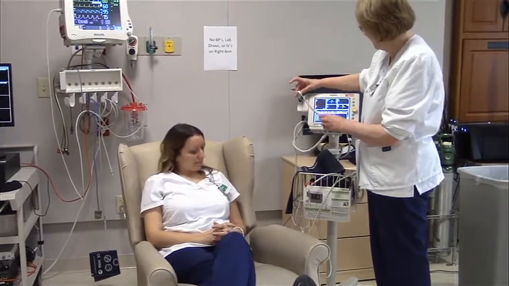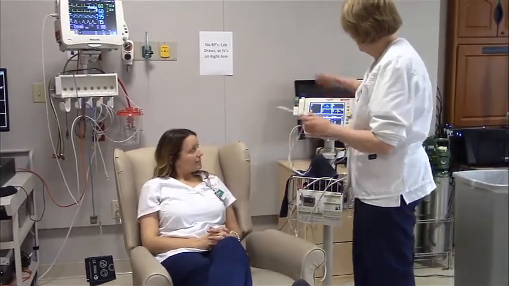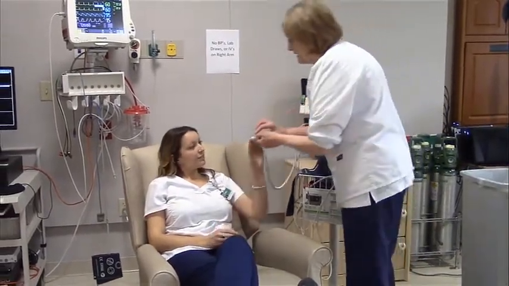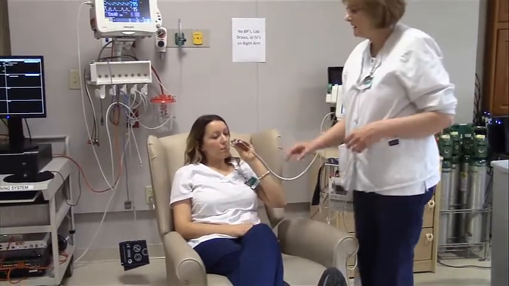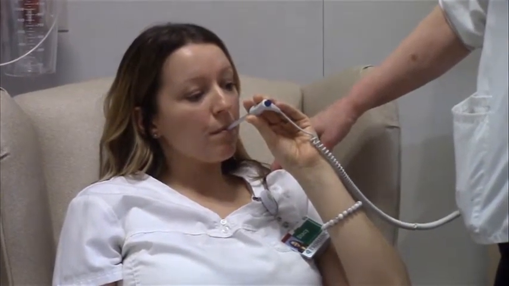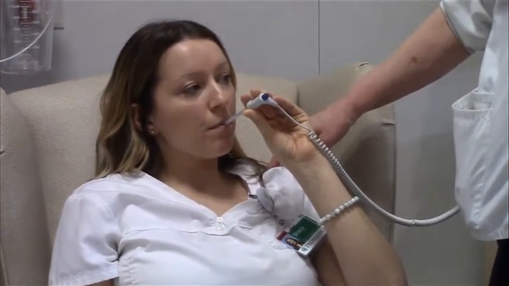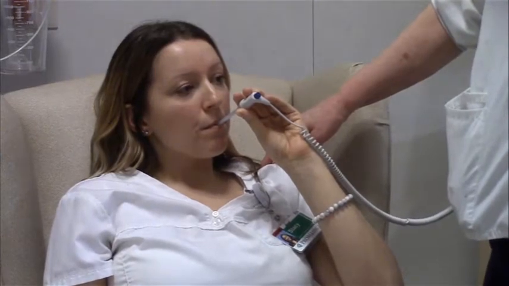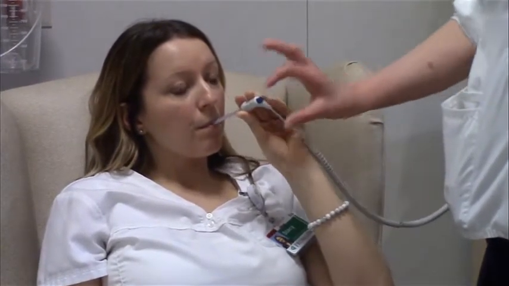Okay, the thermometer is not working. There we go. And so as I have that at the base of the tongue, I am watching my patient's rise and fall of their chest. Again, I want to look for 30 seconds and actually count the rise and fall as 1, rise and fall as 2, and we're going to keep doing this for 30 seconds, multiplying it by 2 when I get my results.